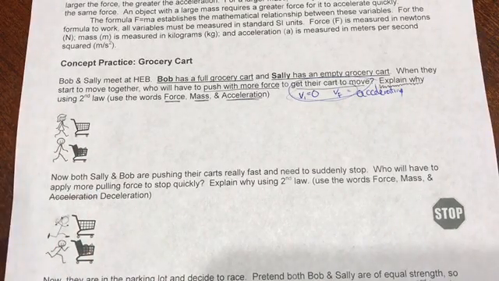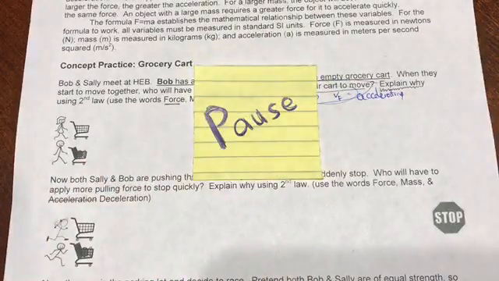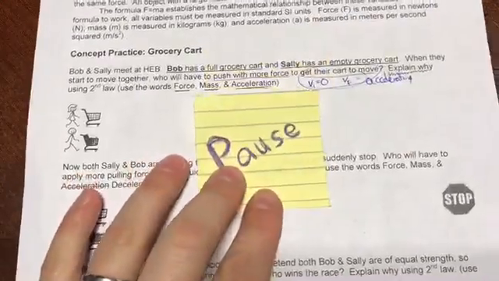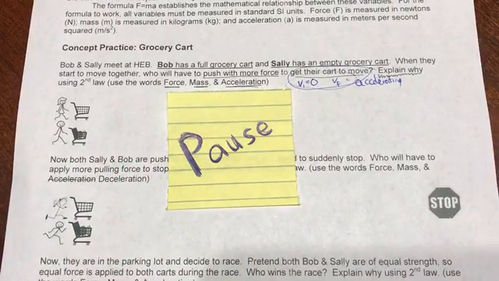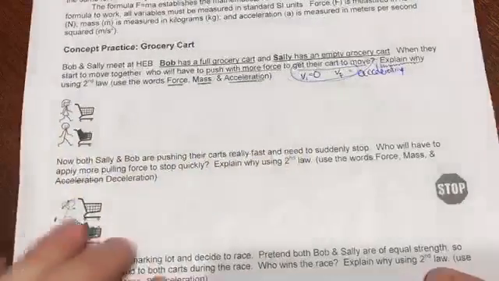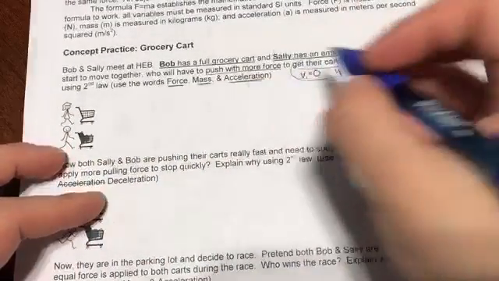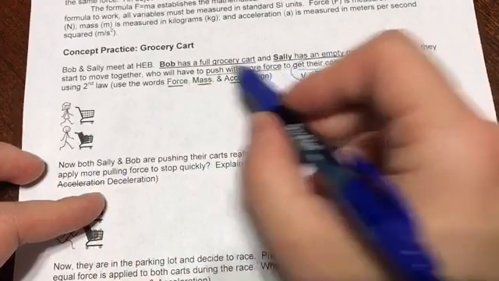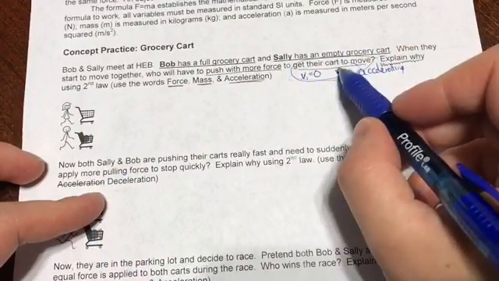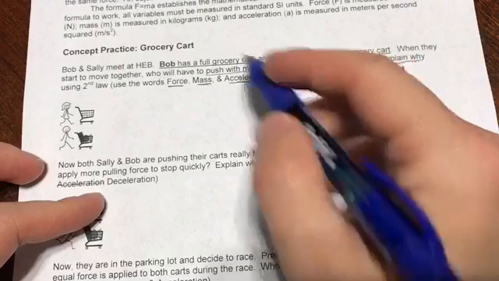Now, explain why. Pause the video and give me your full explanation using the words force, mass, and acceleration. Full sentence answers. Your answer shouldn't take more than a sentence or two. All right? So we have here the fact that Bob and Sally are moving together. They're going to have the same acceleration.